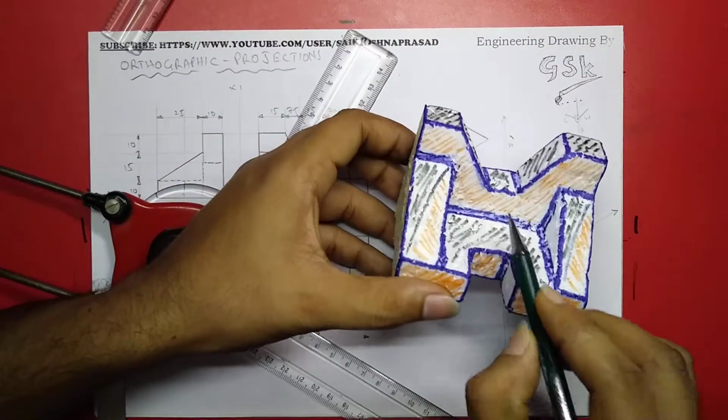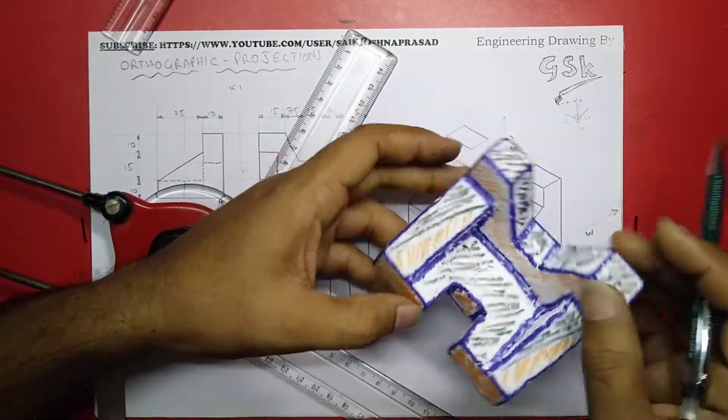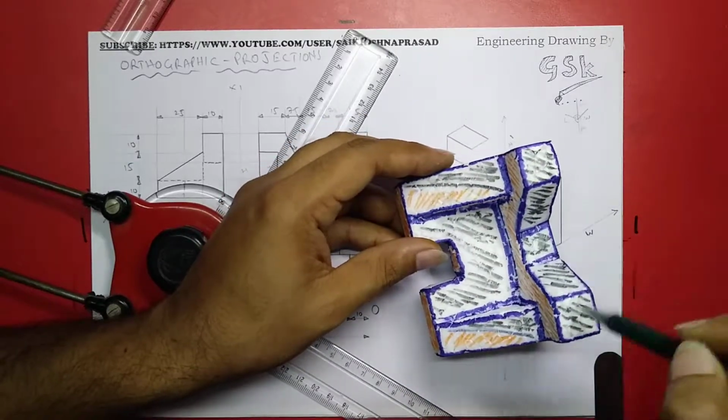Next, we have this edge or this place exactly at the center from the top.